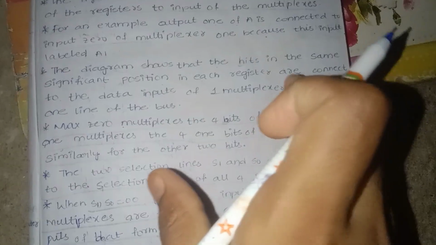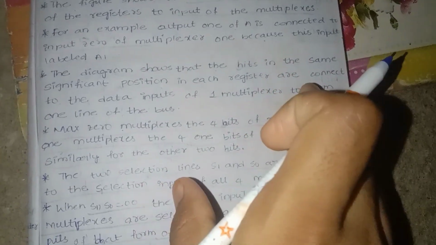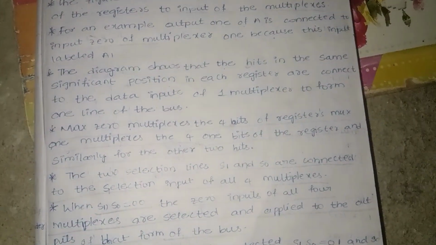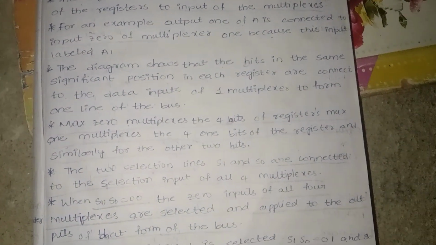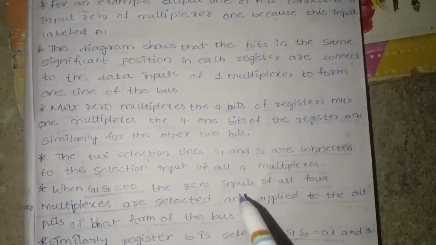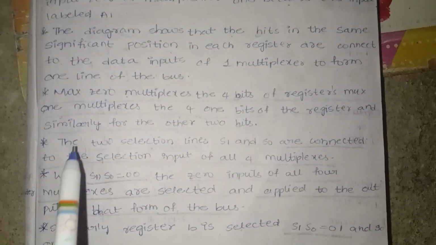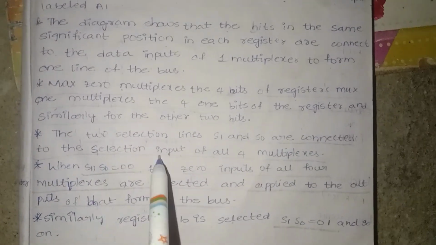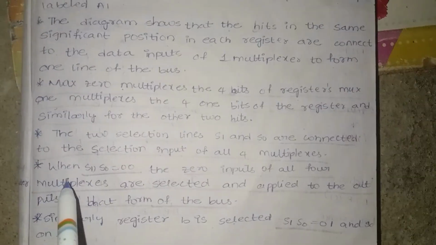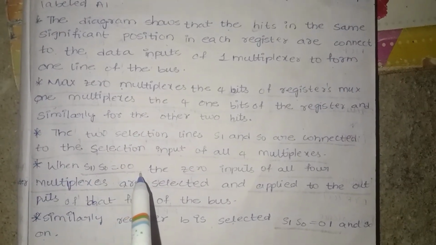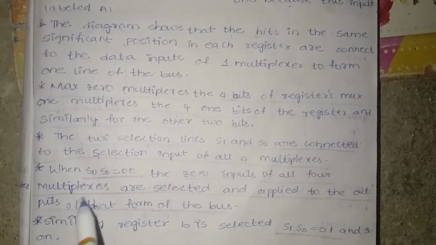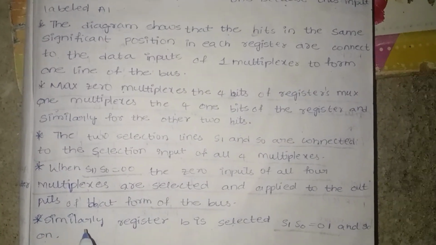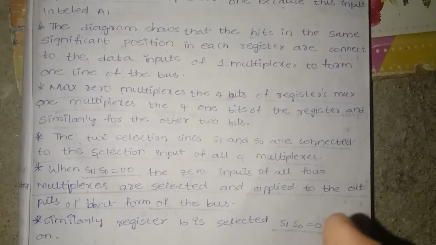Each multiplexer has inputs 0, 1, 2, 3. Registers also have inputs 0, 1, 2, 3. Here we use 4 inputs for multiplexers and registers. These are the terms included for the common bus system. The two selection lines S1 and S0 are connected to the selection input of all 4 multiplexers. When S1 and S0 are equal to 0, 0, the 0 inputs of all 4 multiplexers are selected and applied to the outputs that form the bus. So this is the explanation of the diagram.